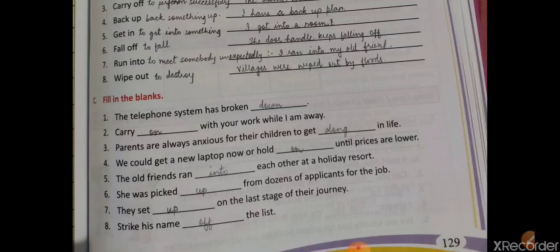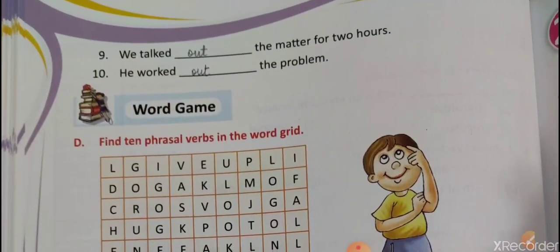So, the telephone system has broken down. Carry on with your work while I am away. Parents are always anxious for the children to get along in life. We could get a new laptop now, or hold on until prices are low. The old friends ran into each other at the holiday resort. She was picked out from dozens of applicants for the job. They set out on the last stage of their journey. Strike his name off the list. We talked out the matter for 2 hours. He worked out the problems.